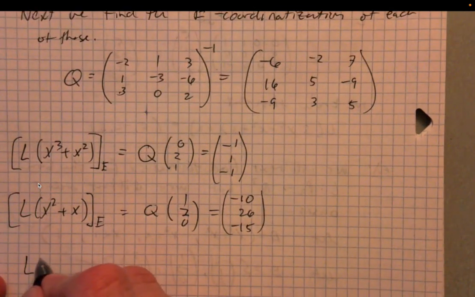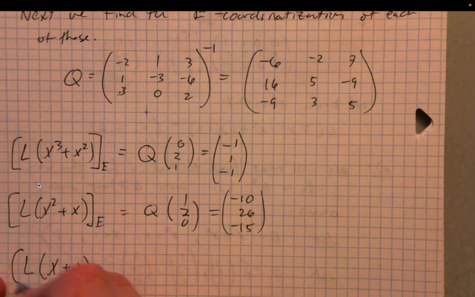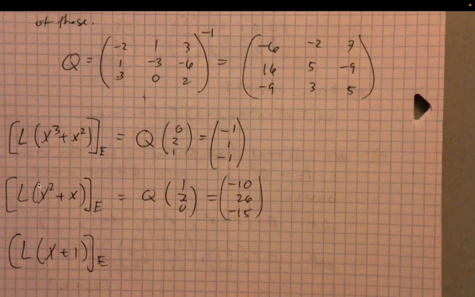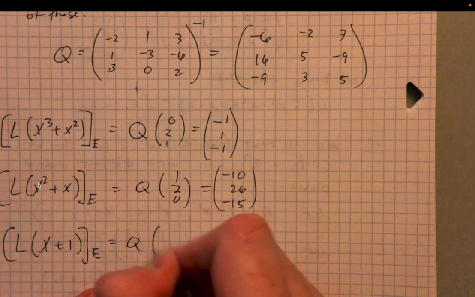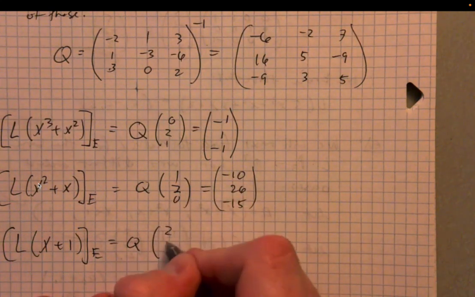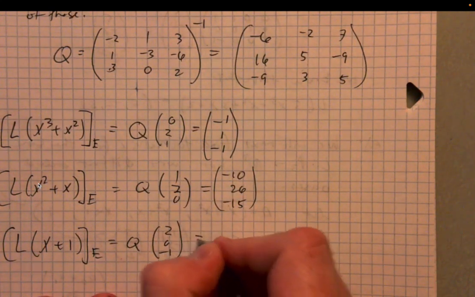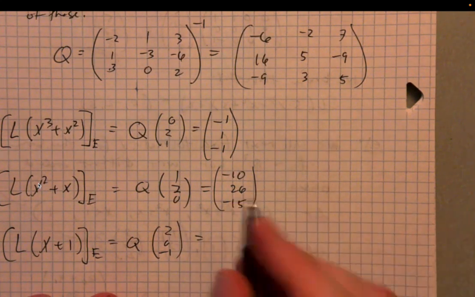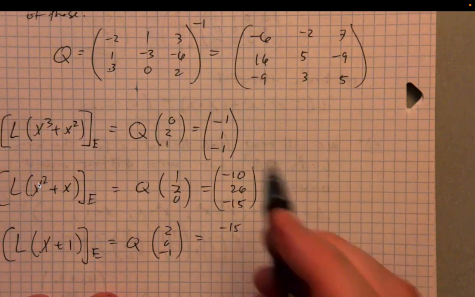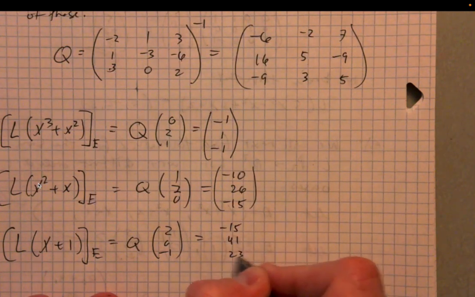And L of x plus 1 coordinatized in E, that guy is equal to Q times 2, 0, negative 1, which turns out to be, and again, take your time, multiply a couple of these through, make sure you see that this is working. That's negative 15, 41, 23.